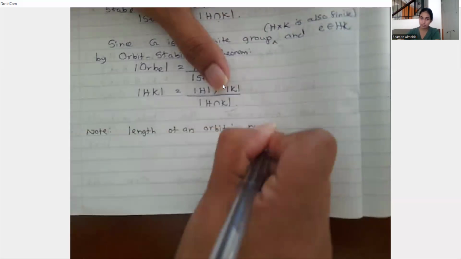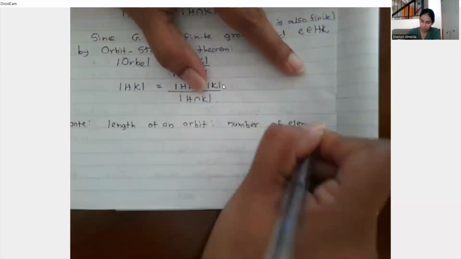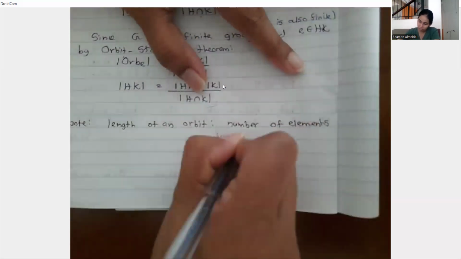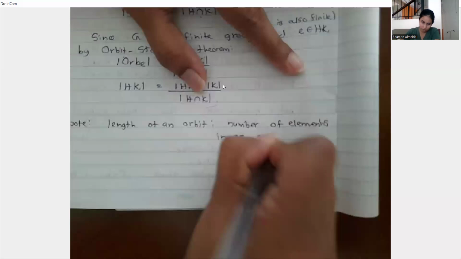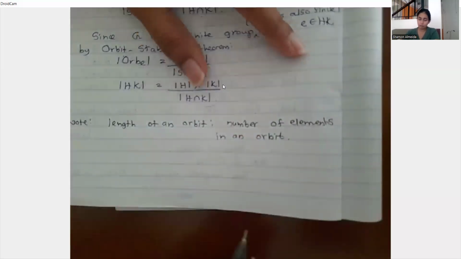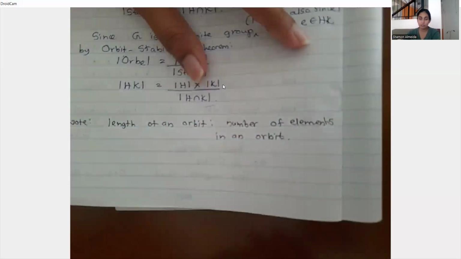Points: when we say point or points, we refer to the elements in X.